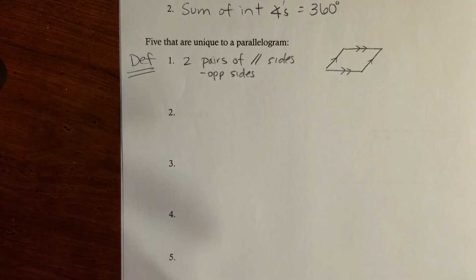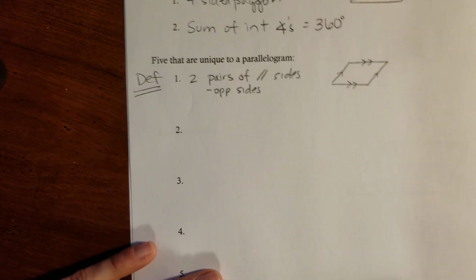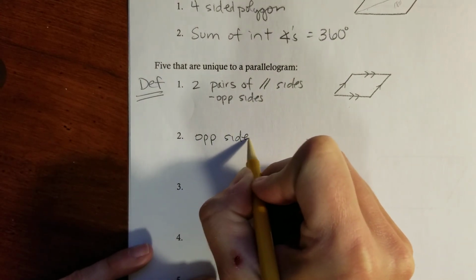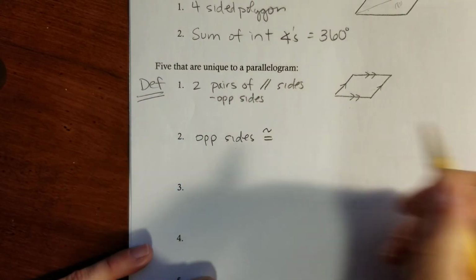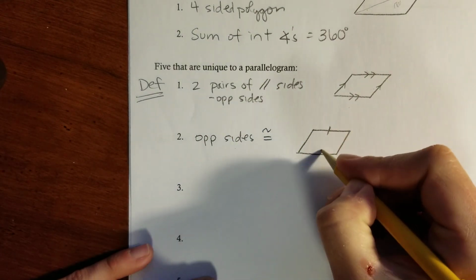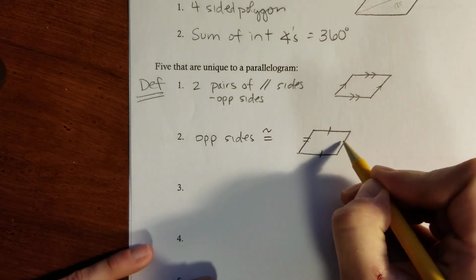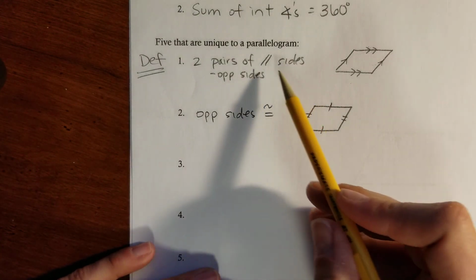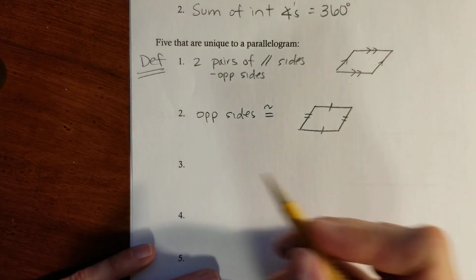So because it's a parallelogram, what else would be true? It's going to have opposite sides, not only parallel, but they're also congruent. So if we have our parallelogram, top and bottom here would be congruent, left and right would be congruent. So opposite sides are parallel, opposite sides are congruent.